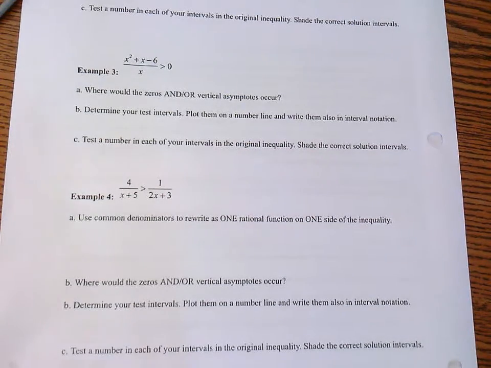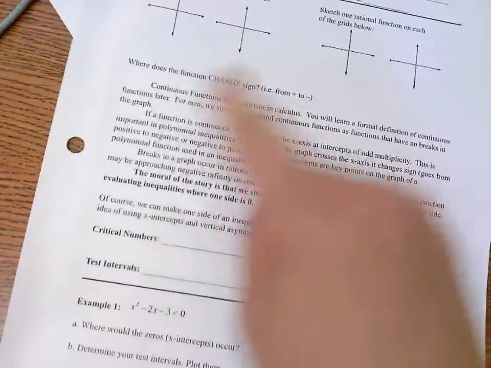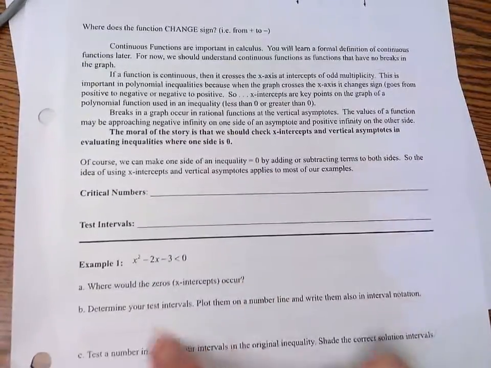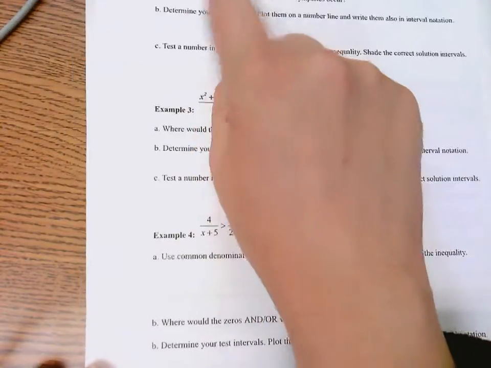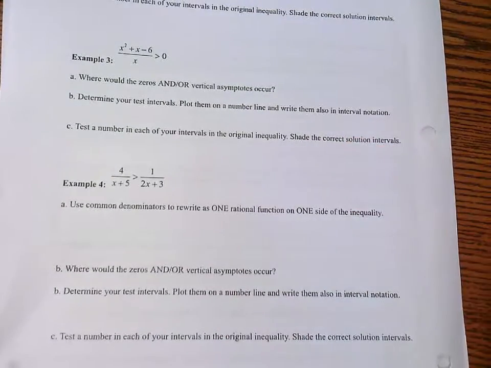So we've already looked at what an inequality is on the front page. We've already done one example of a polynomial inequality and one example of a rational inequality. So now this video is just in case you need some extra help completing examples 3 and 4 and the application problems about inequalities, either after you take the retake or just in class.